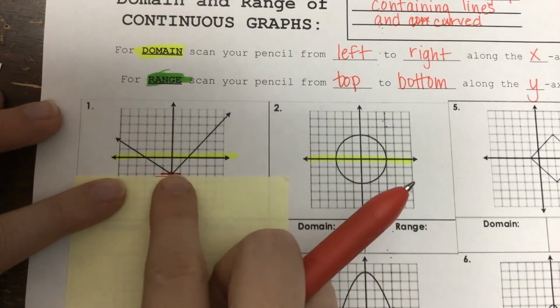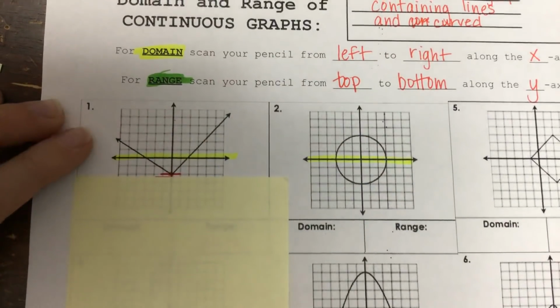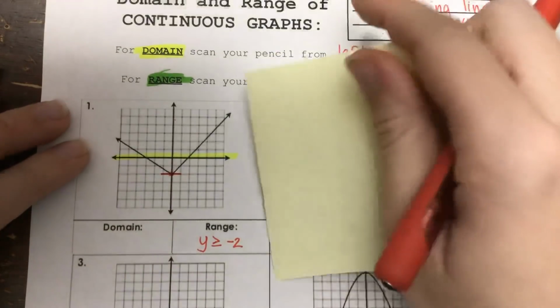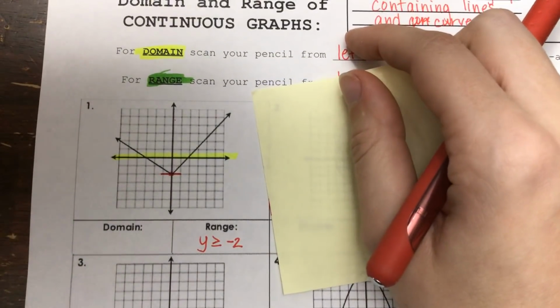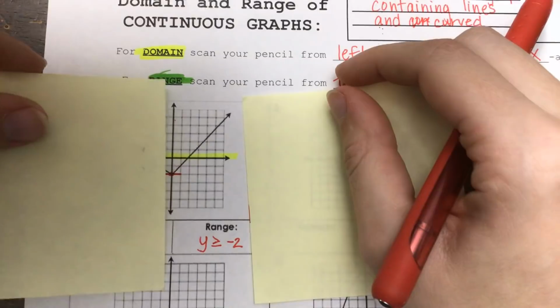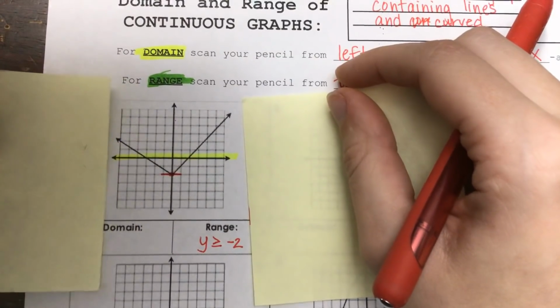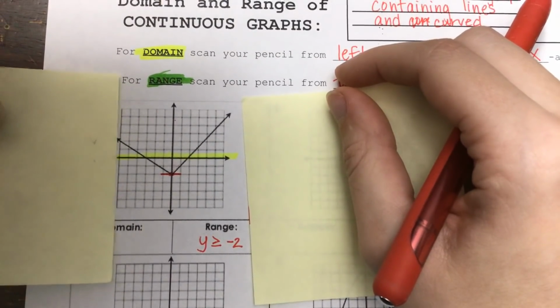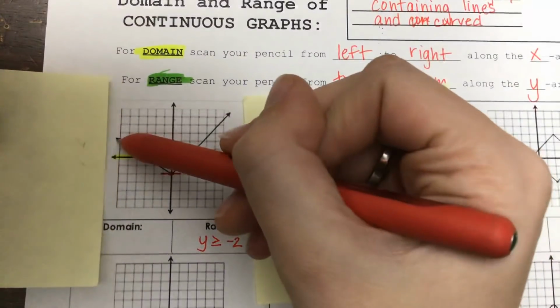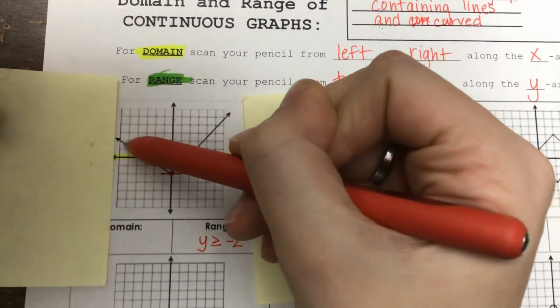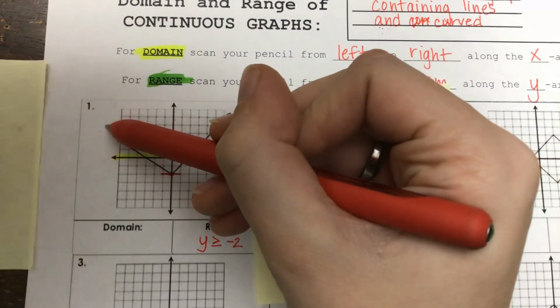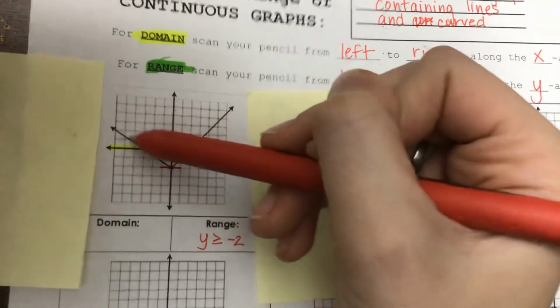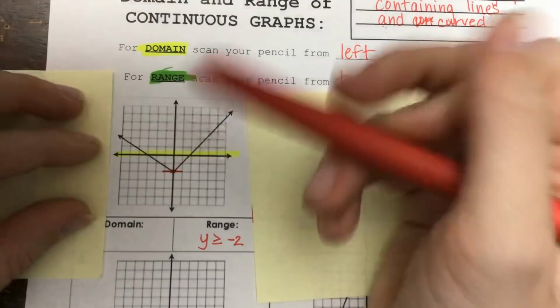We had starting at -2 and everything above that. Now if we look at the domain, so going back to those x values, if I put it on the left-hand side of the graph and I start to move it in, I get to one of the arrows here first. So that means that this range goes infinitely in this direction. So infinitely to the left.